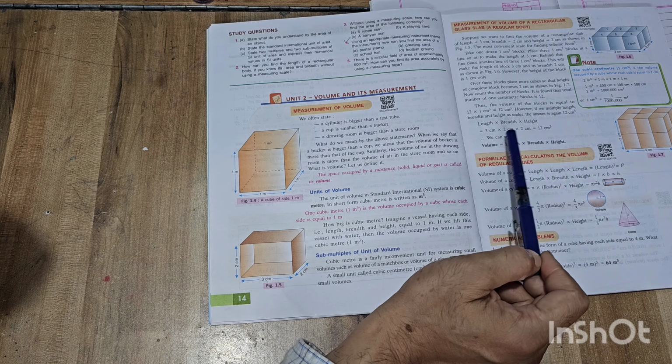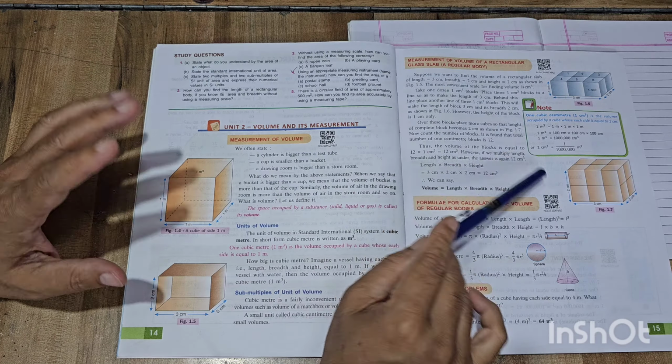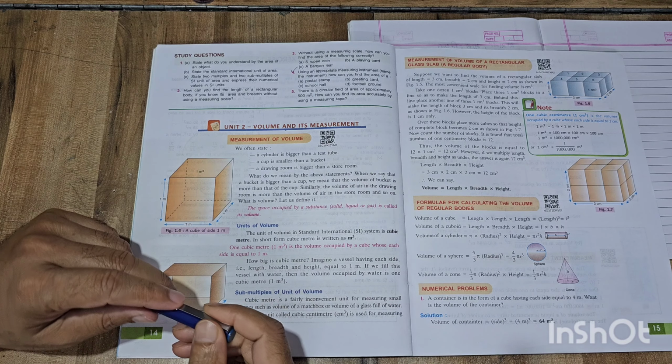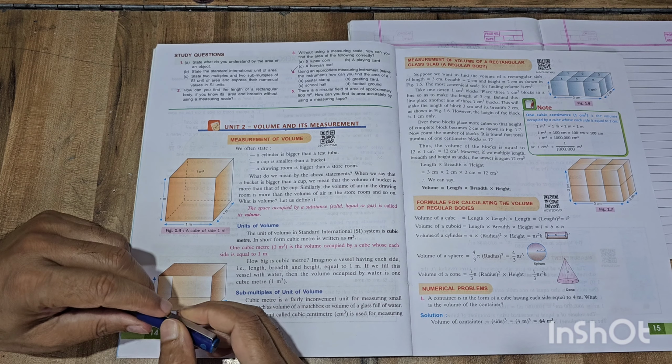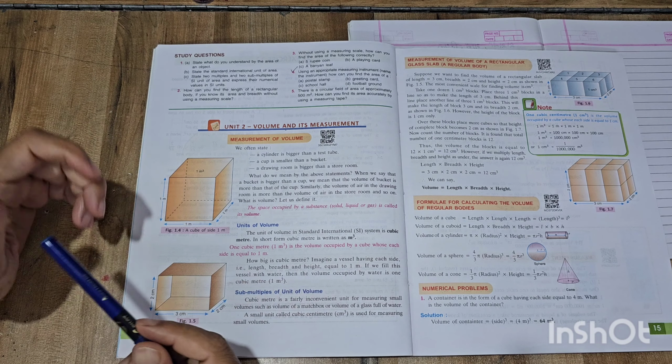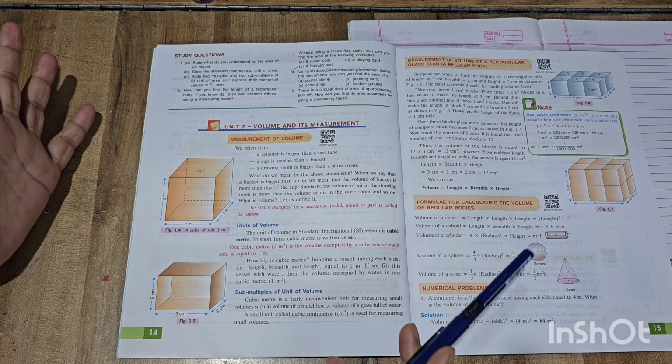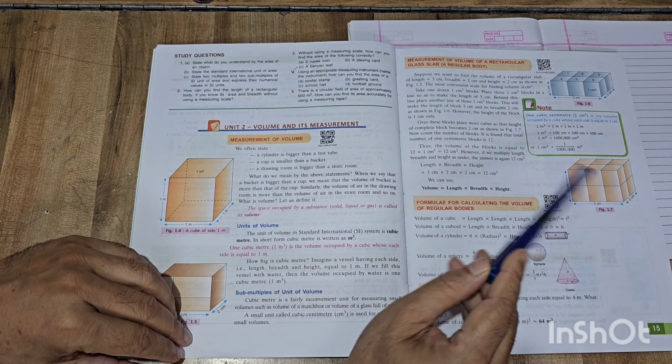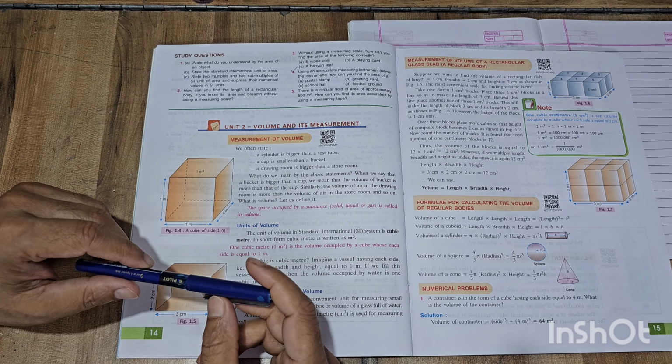However, if we multiply length, breadth and height, the answer is again 12 centimeter cube. Length into breadth into height: 3 into 2 into 2, 12 centimeter cube. Therefore, you can say volume is equal to length times breadth times height. If you do it the block way, it will take lots of time and lots of blocks. But in a clever way, how can you get this 12? If you multiply length, breadth and height, then we get the volume.